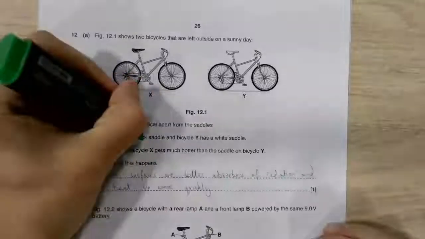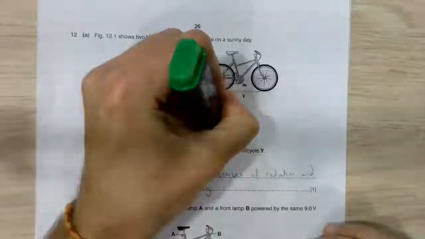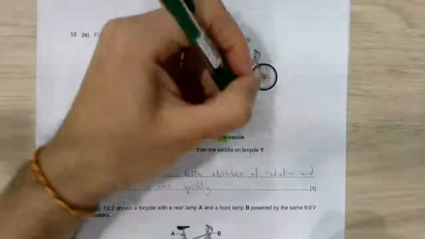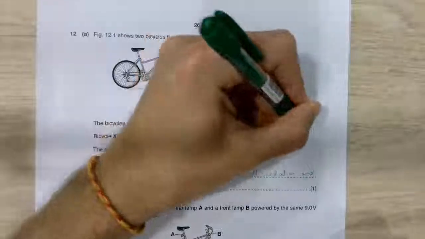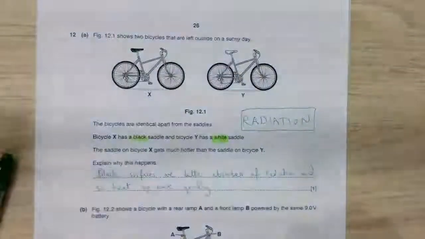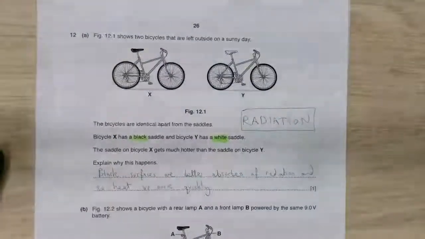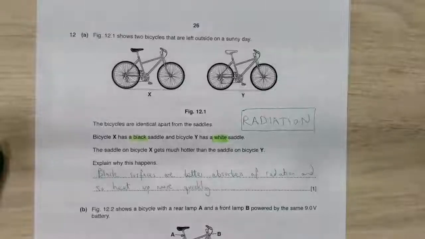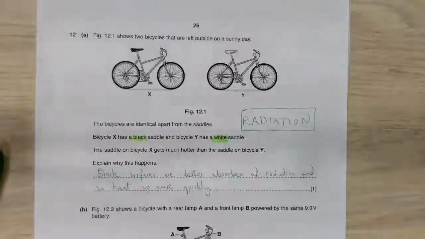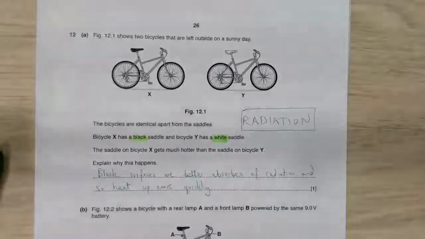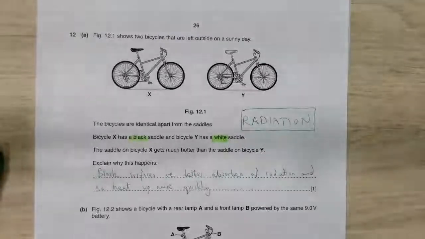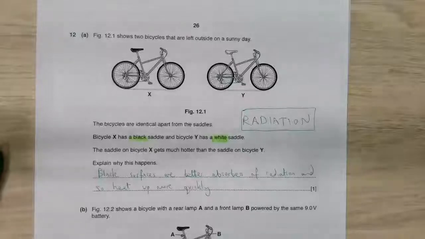Now, as soon as you see the comparison between black and white, you should be thinking one word, which is radiation. Key word. That's the only thing that this could really be referring to, heating by radiation. And what you should be aware of is that, say on a sunny day, the road becomes very hot. Why does it become very hot? Well, it's because the road is generally black.